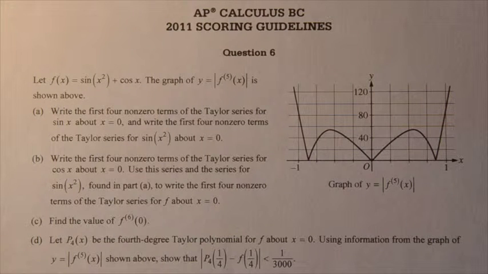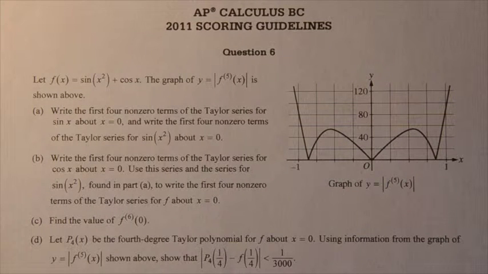Hi, today I'll be going over an FRQ from 2011, question number 6. In the Calc BC FRQs, question number 6 is always a Taylor polynomial problem, so it's best if you get familiarized with them. So let's get started with this problem.